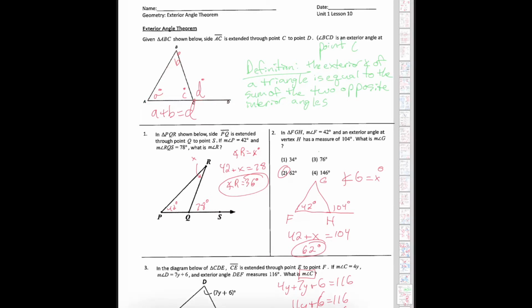Now, the exterior angle theorem states that the exterior angle of a triangle is equal to the sum of the two opposite interior angles. So if we add A and B, it has to equal this exterior angle D. So let's take a look at a couple examples down here.